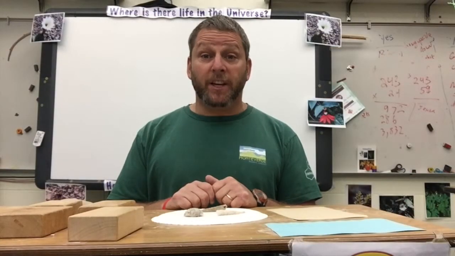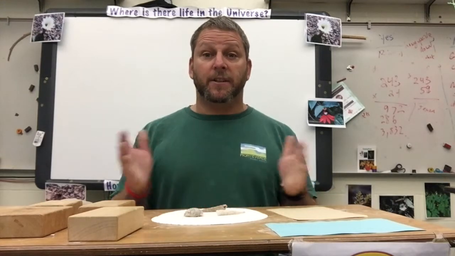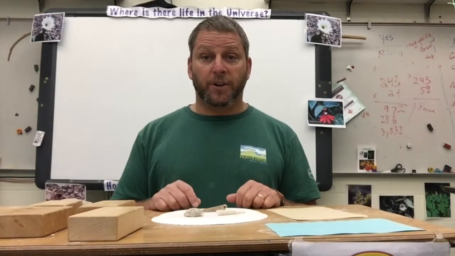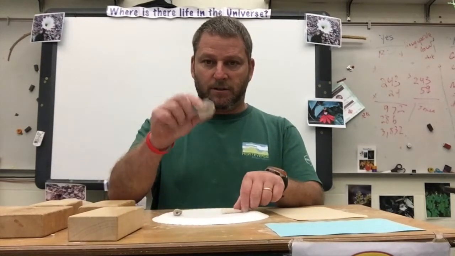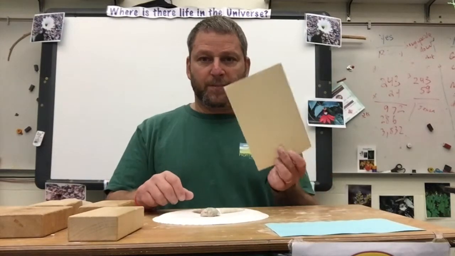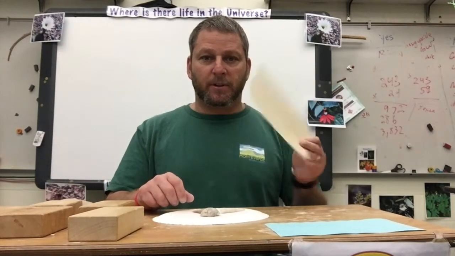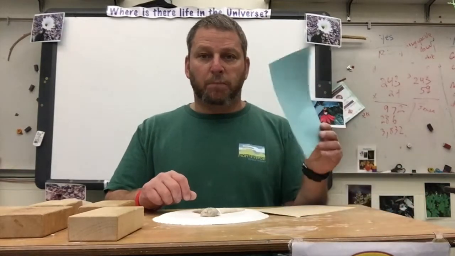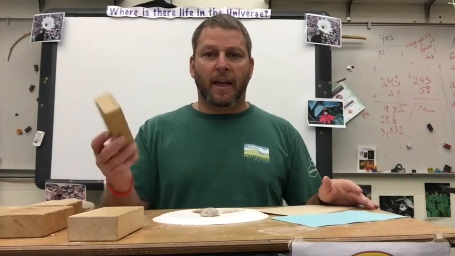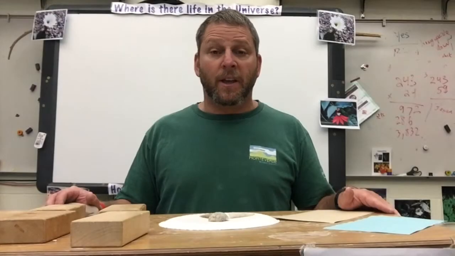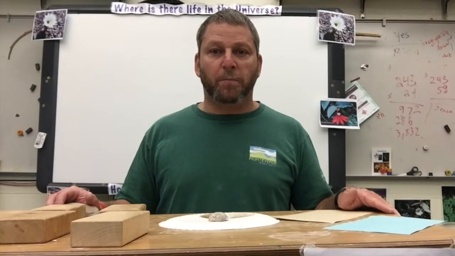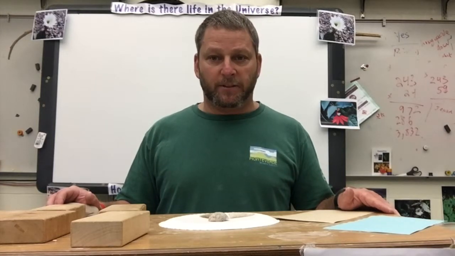Now that you've seen a video on how fossils are made, together you and your partner are going to make a model of how fossils are made. At your table, you will see some shells, a tan or beige piece of paper, a blue piece of paper, and at least 5 blocks. Each of these materials is going to be one part of how fossils are made.